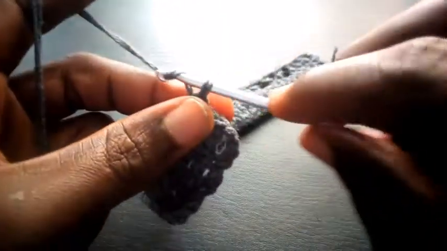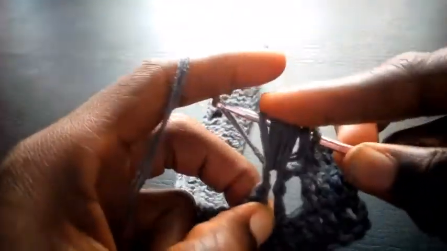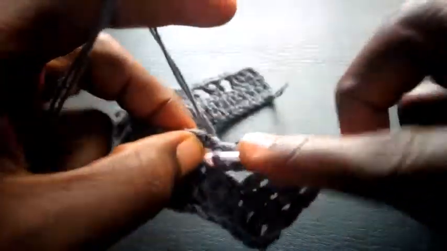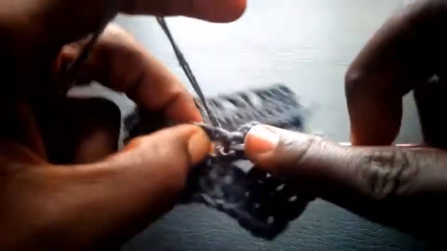Now I proceed 1, 2. So in this loop, I'm going to make a pod. 1, 2, 3, 4, 5, and 6. So I bring it out gently.